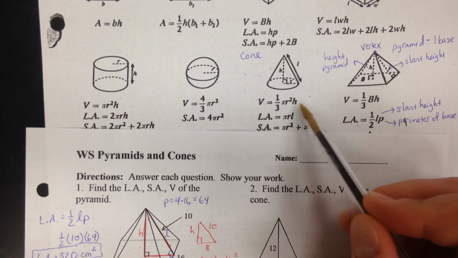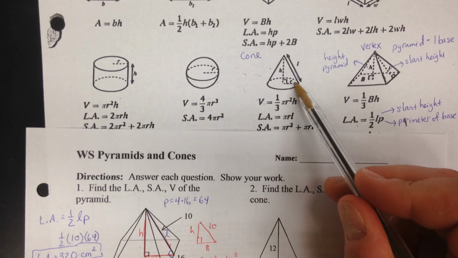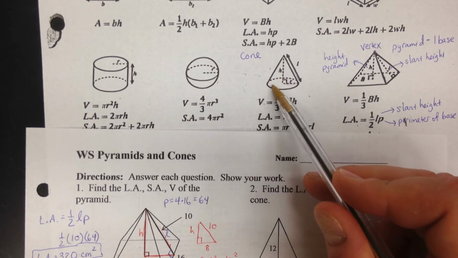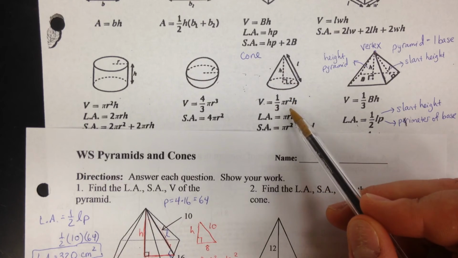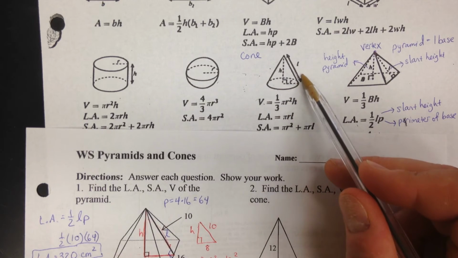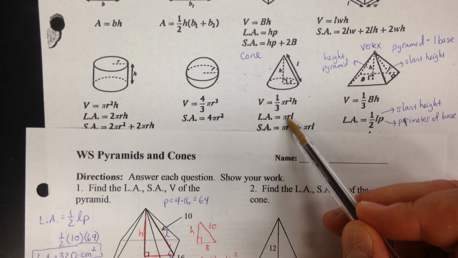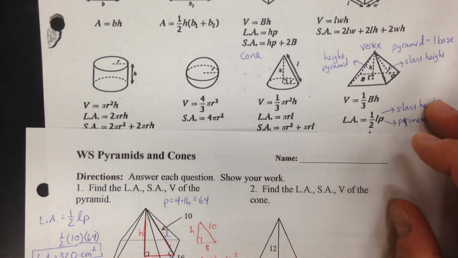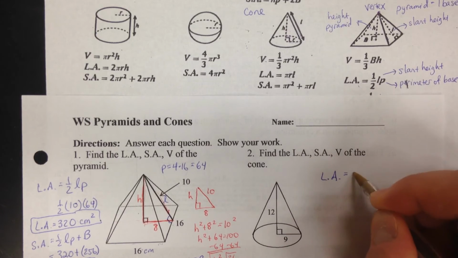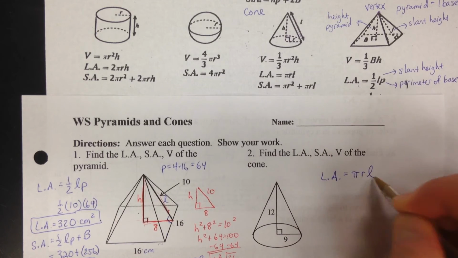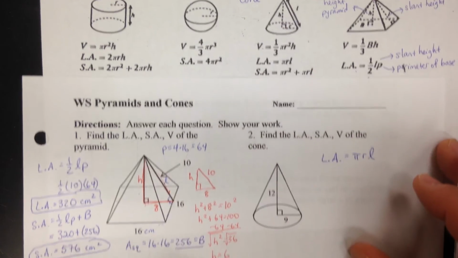Well, the reason is that when you find the circumference, the perimeter of a circle, that's 2 pi r. But when we take half of it, because we're dealing with a slant height, that just becomes pi. It just becomes 1 pi times r times L. So lateral area equals pi times radius times slant height.